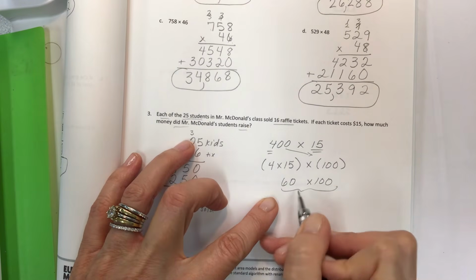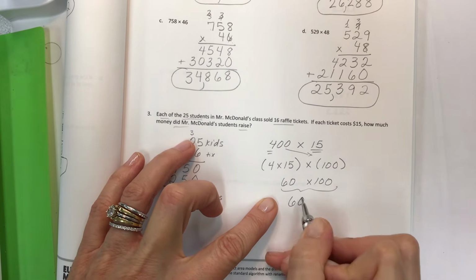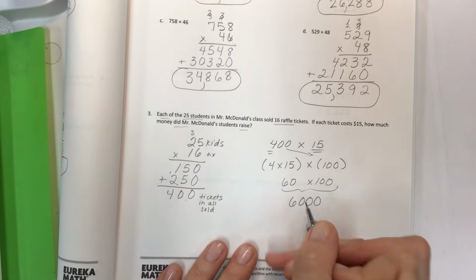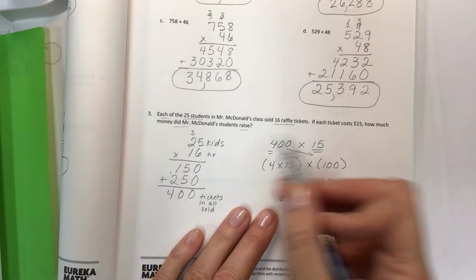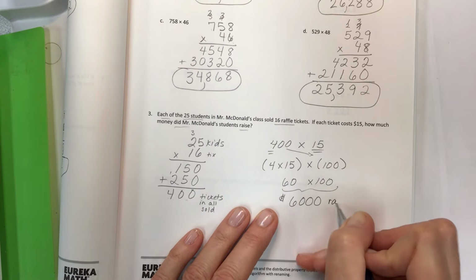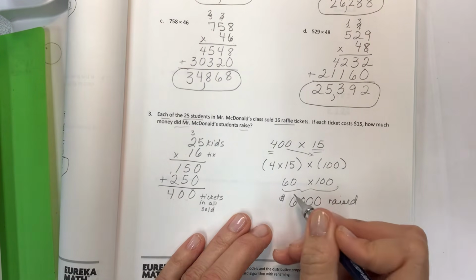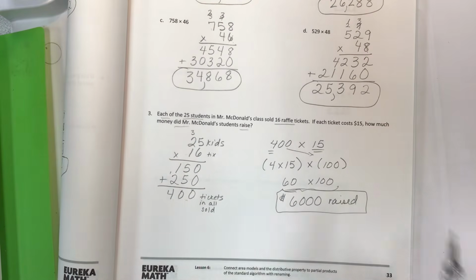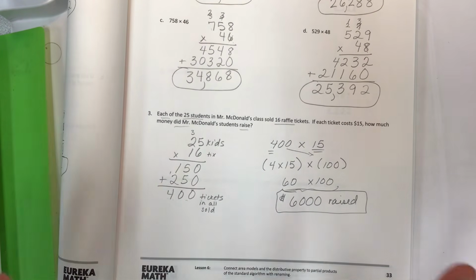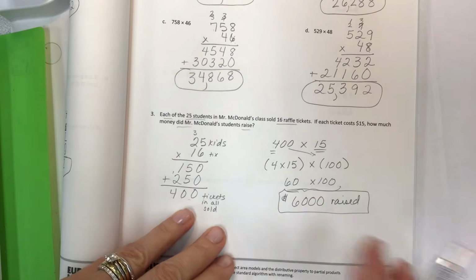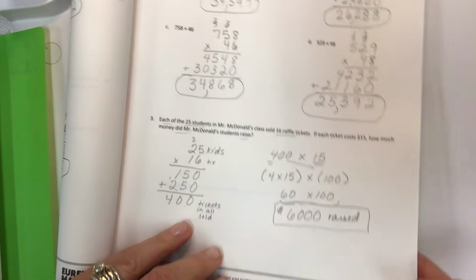And so then 6 times 1 is 6. And you should have the 1, 2, 3 zeros. And it's $6,000 raised. Now that's just how I would do it, but you might have a different approach. As long as you got your 6,000, you should probably show your teacher the way you did it, because I'm sure it's just fine. Last problem.